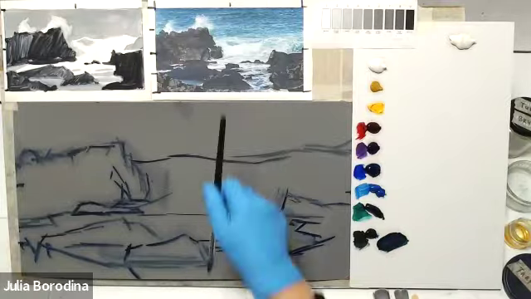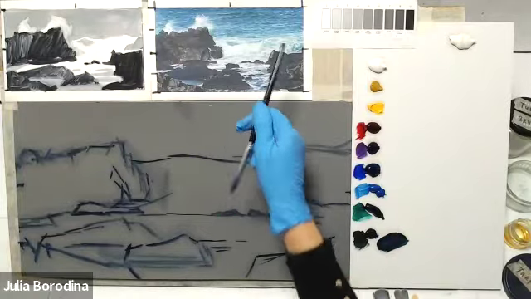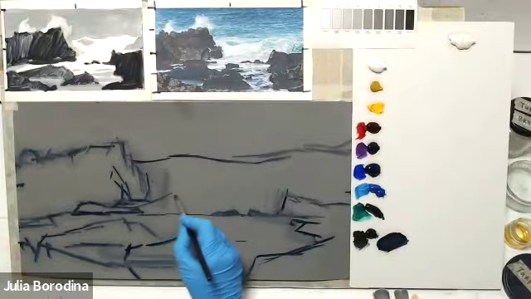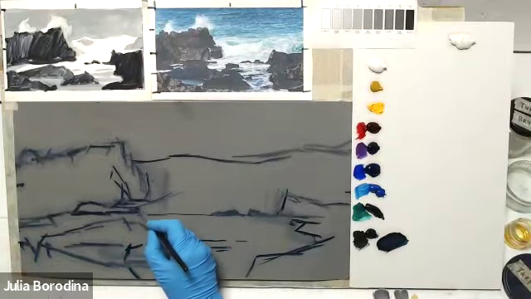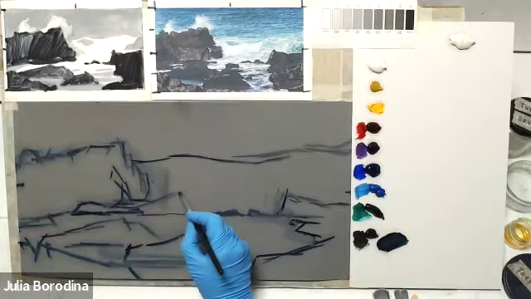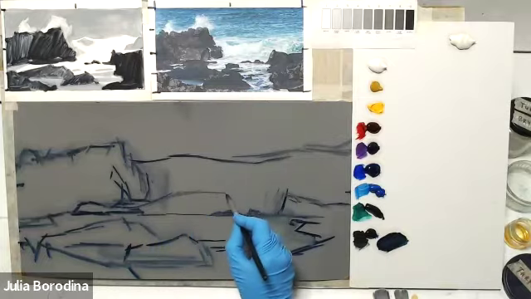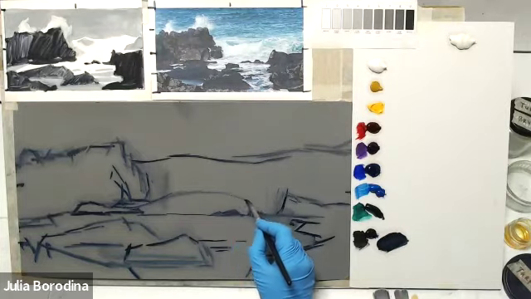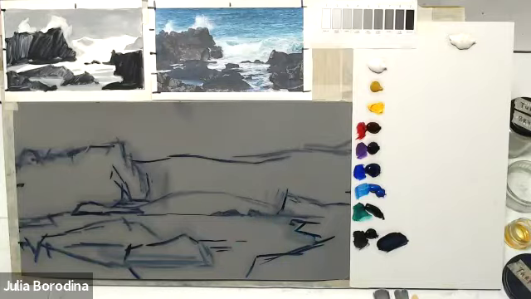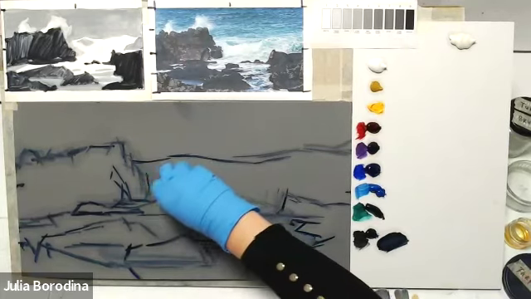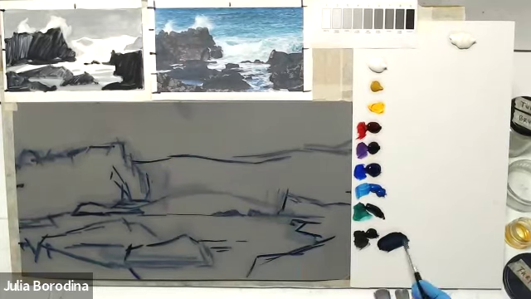Another shape I can see is the base of my wave. So almost comes out from under the rocks, kind of flattens up, and then goes partially down again. I might just make it a tiny bit more shallower.